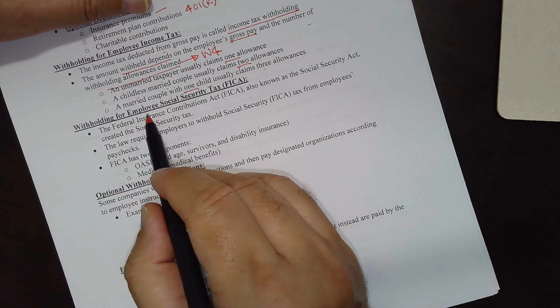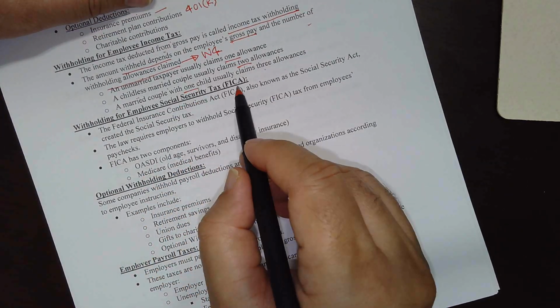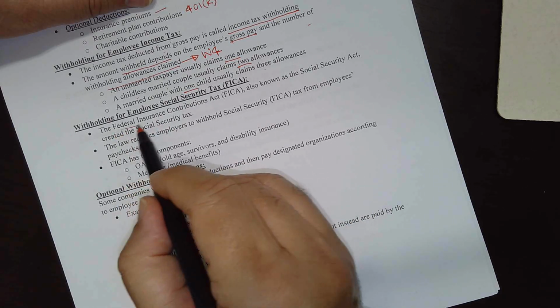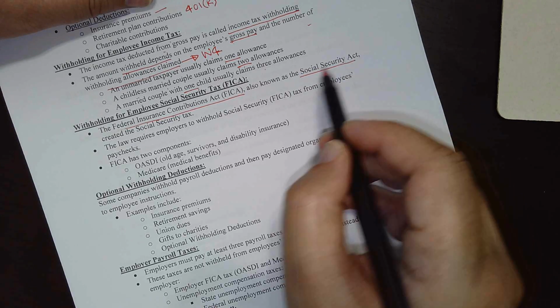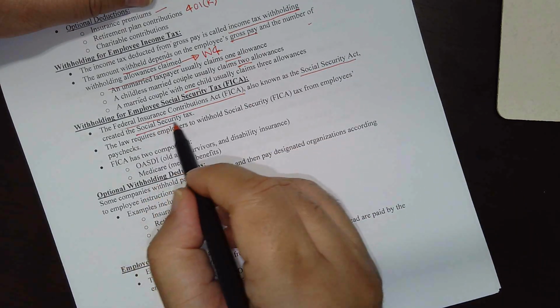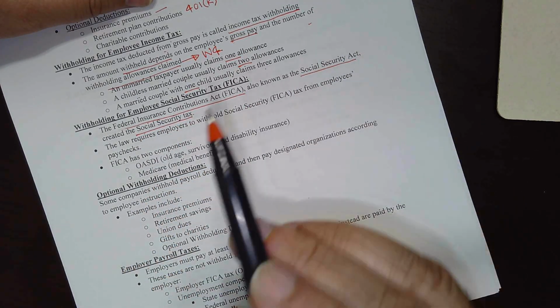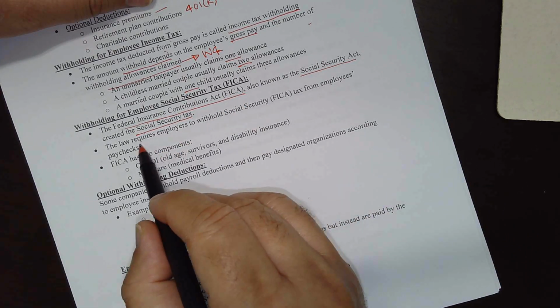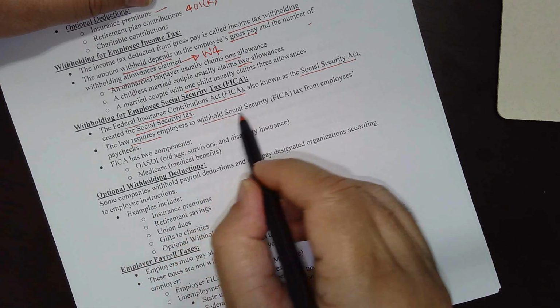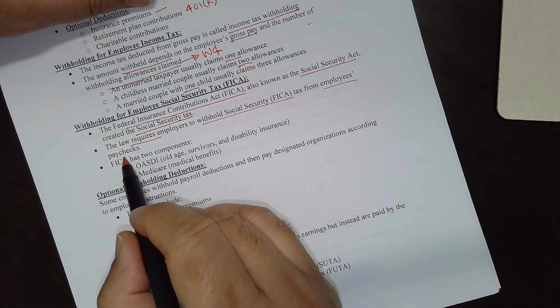Withholding for employee social security tax. The Federal Insurance Contribution Act, FICA, also known as Social Security Act, created the social security tax. So this was done almost a century ago. The act requires employers to withhold social security tax from employees' paychecks.